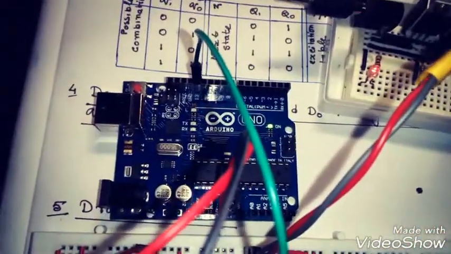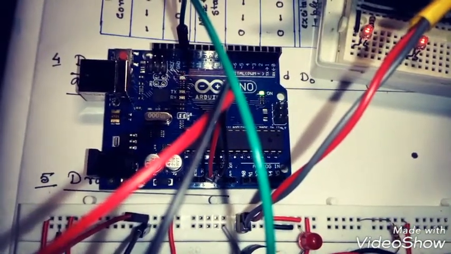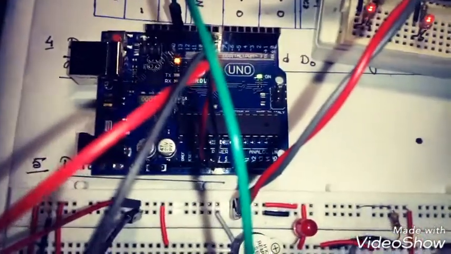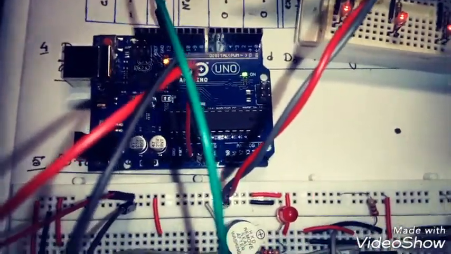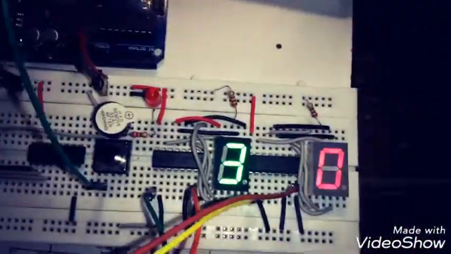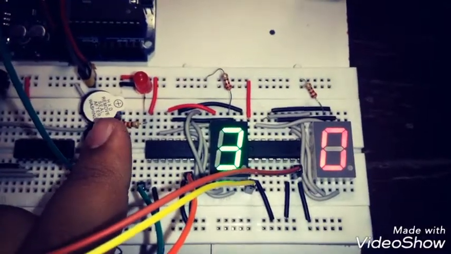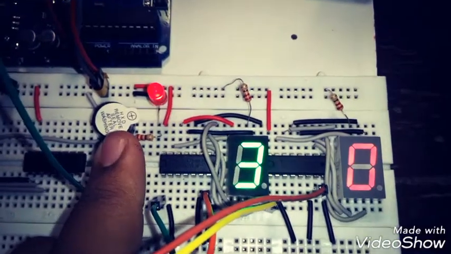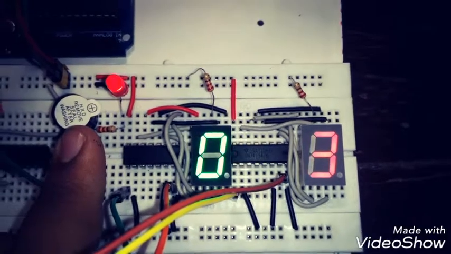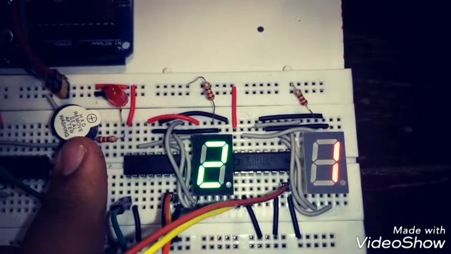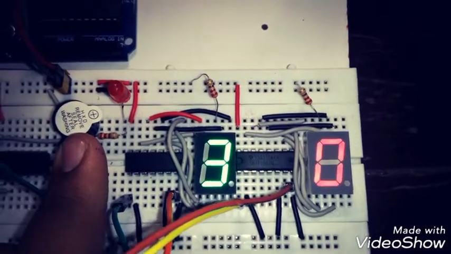Okay, so now let's wait for some time to settle all the flip-flops and the clock. Now you can see my clock is now perfectly working. And now I am going to switch my output to the display, and now I will be enabling my clock pulse. So now if you carefully look at the display, you will find it is counting. One is counting up and another one is counting down.